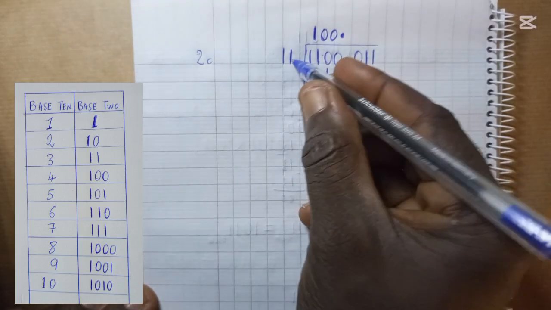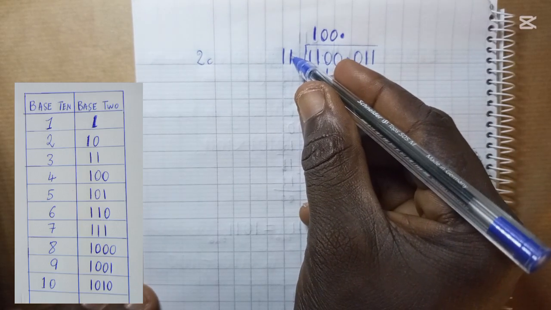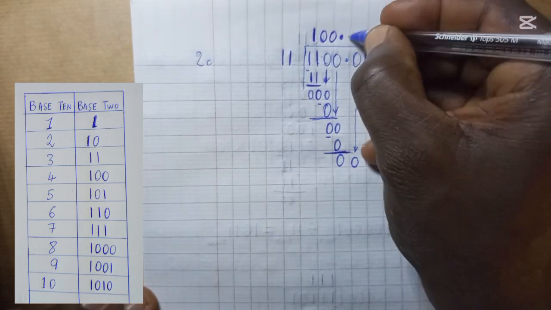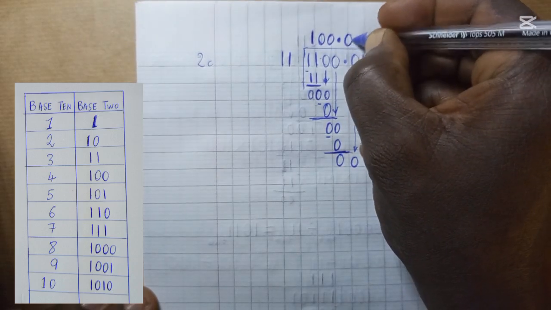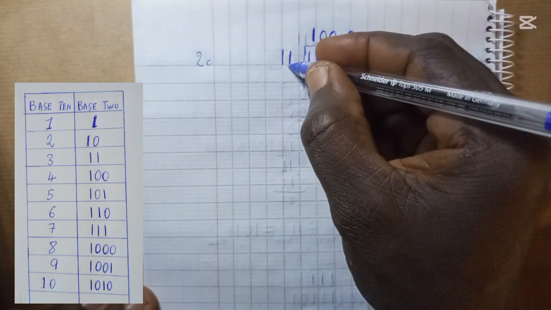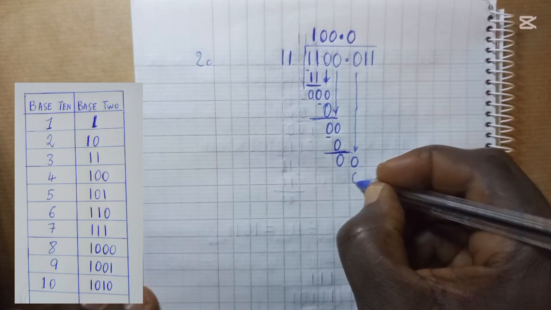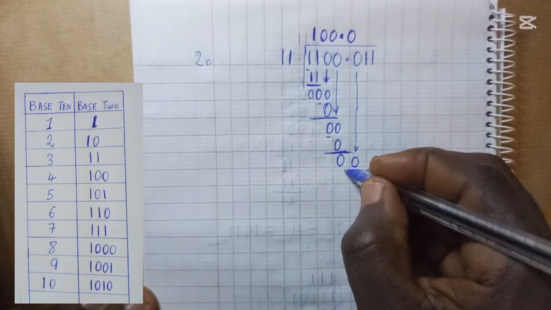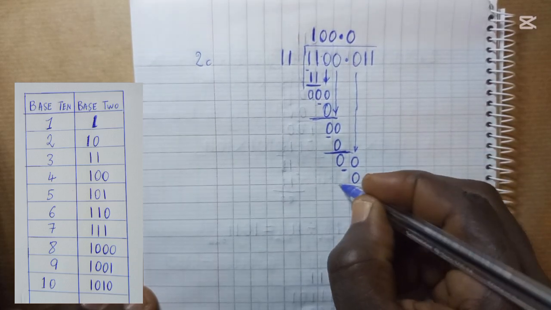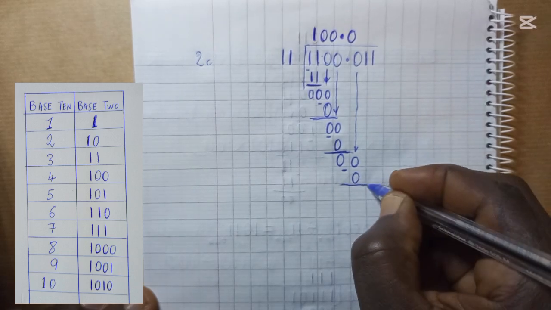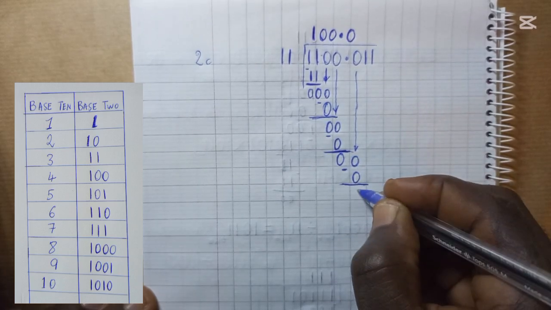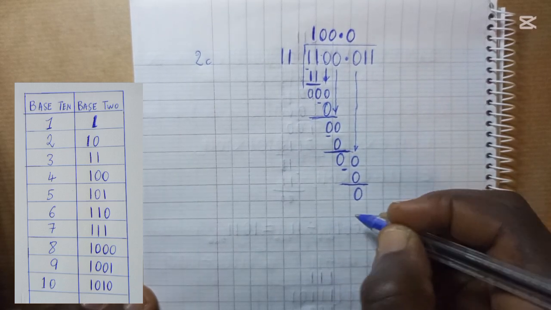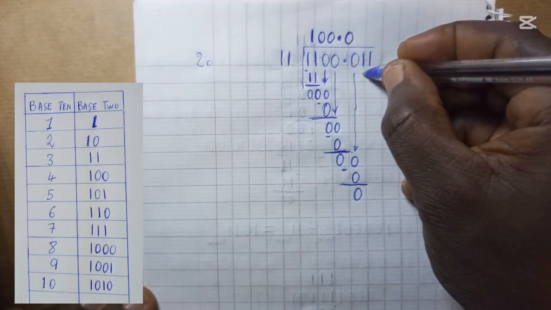The 0, 0 divided by 11, impossible. So I'm going to write 0 here. And 0 times 11, that will give me 0. Then I'm going to subtract again. 0 minus 0 will give me 0. Then I'll bring down 1.